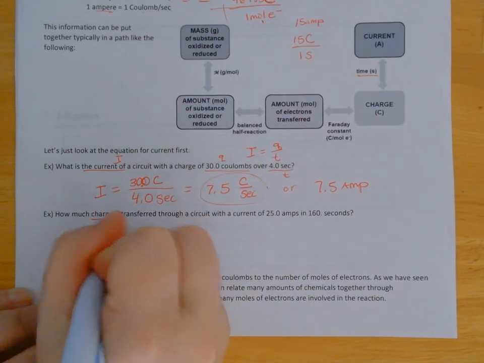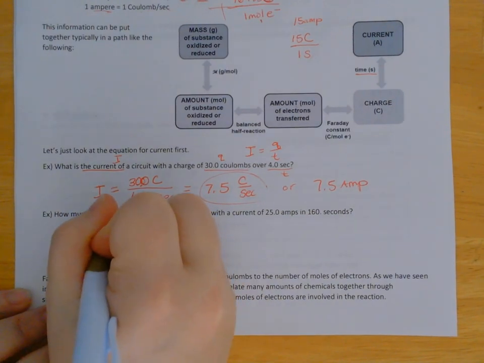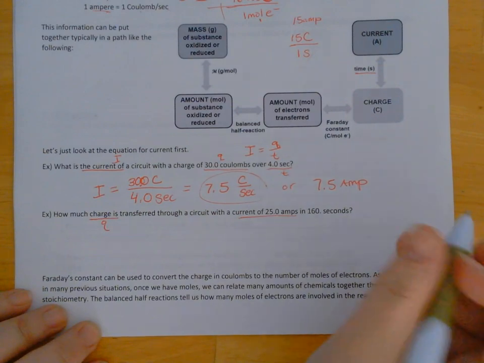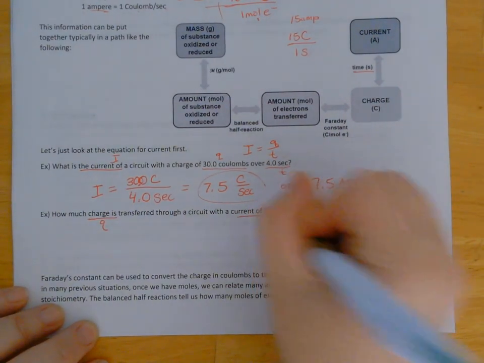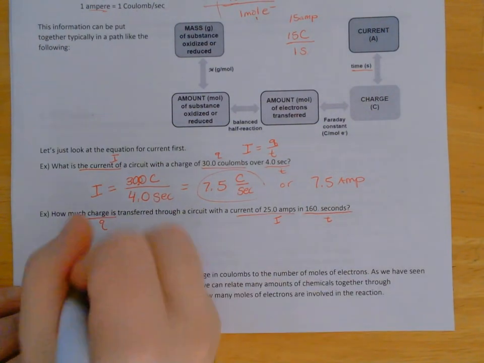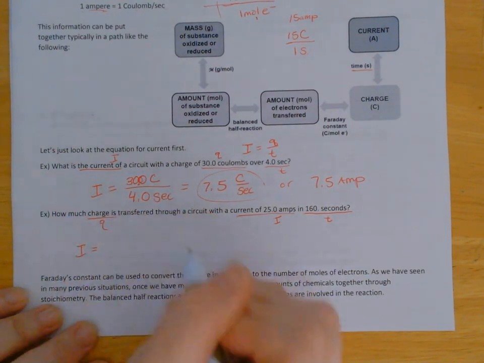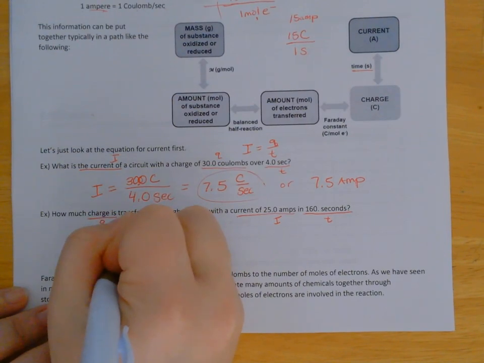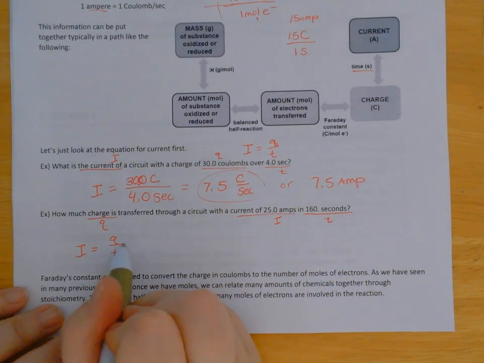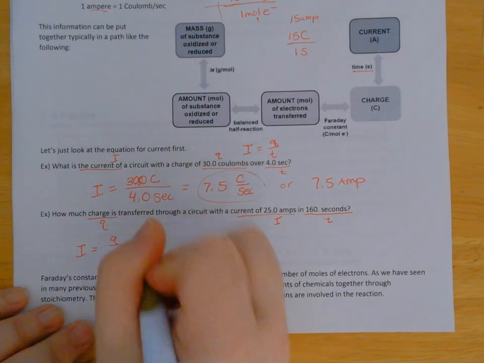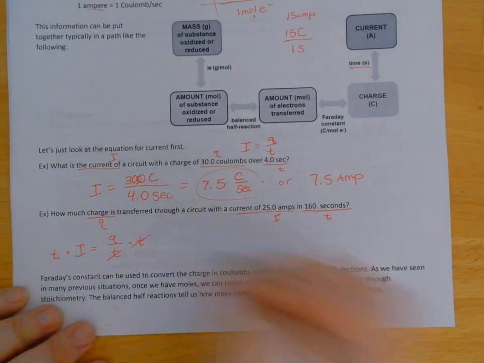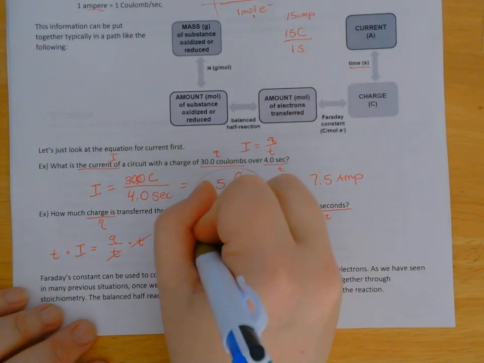It says how much charge, so again, charge is Q, is transferred through a circuit with a current of 25 amps, so that's I, and in 160 seconds, so that's our time. Well, if we think about our equation, I equals Q over T, we are looking to solve for Q. So Q is on the top here. That means we need to get rid of T, and it's being divided. So we're going to do the opposite and multiply it. So Q is I times T.